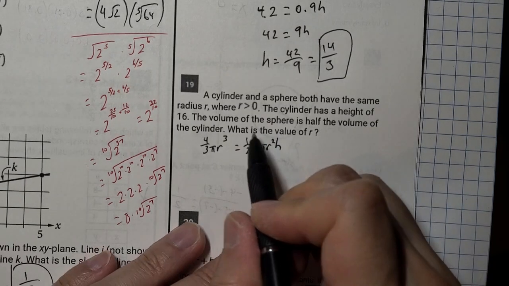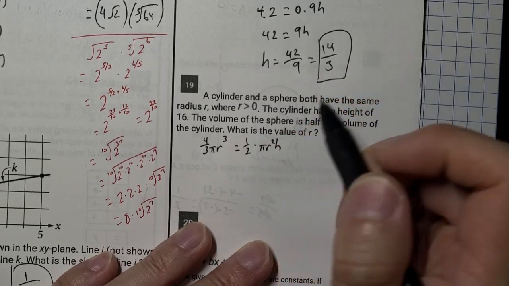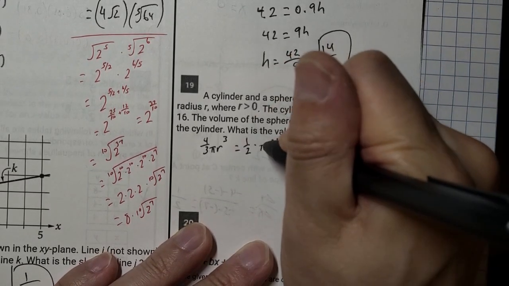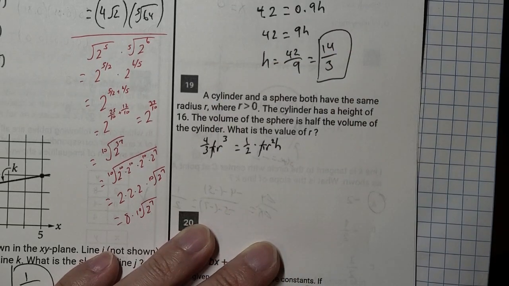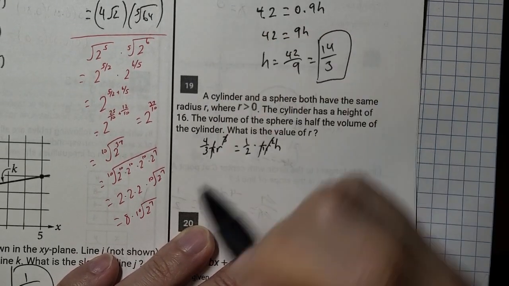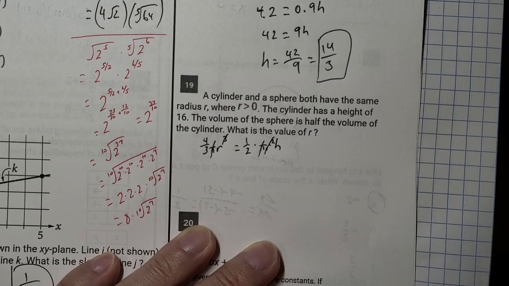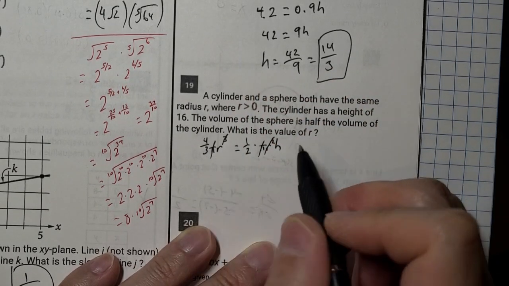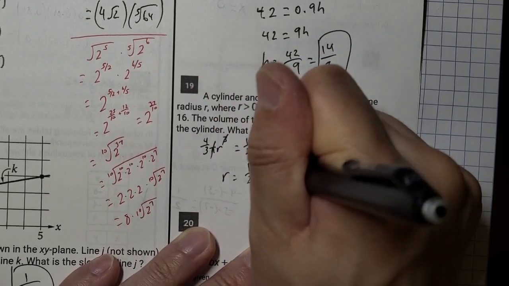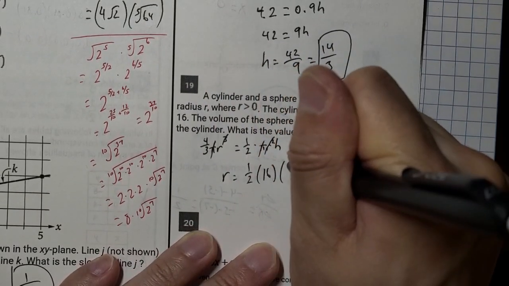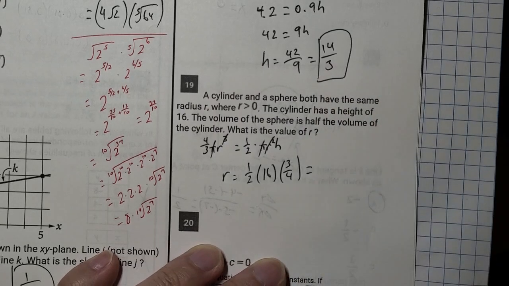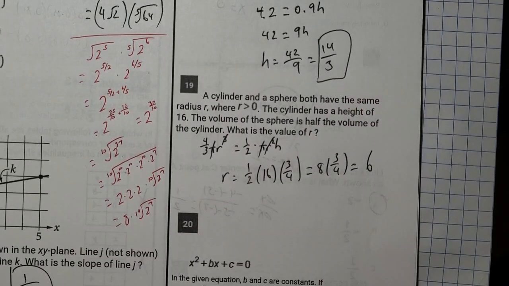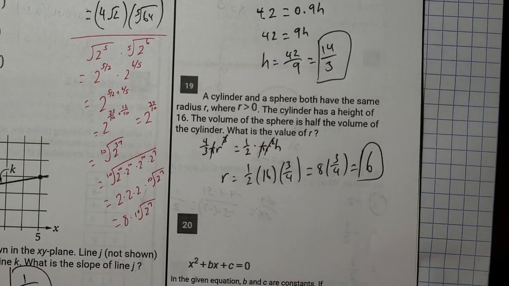Okay, we know h is 16. So we can plug that in there, and then we can solve for r, okay? So the pi's would cancel, okay? R squared and 2 powers here would cancel, so we're left with r there. And then we set h is 16. So let me move this 3/4 to the side. So r is half times height, which is 16, times 3/4. Okay, so this is 8 times 3/4, which is 6. That's the answer. Okay.